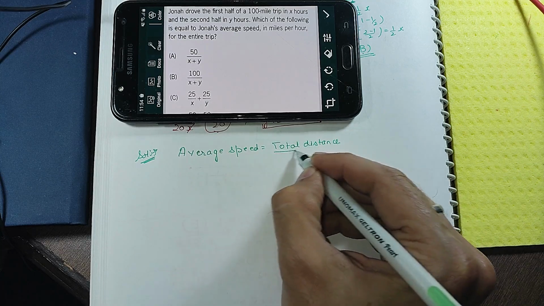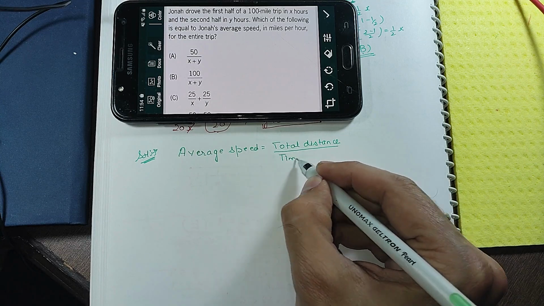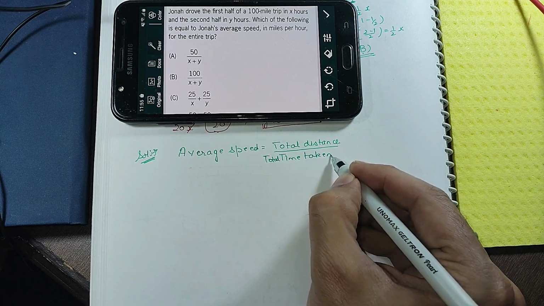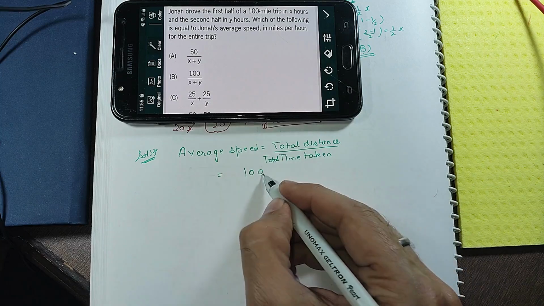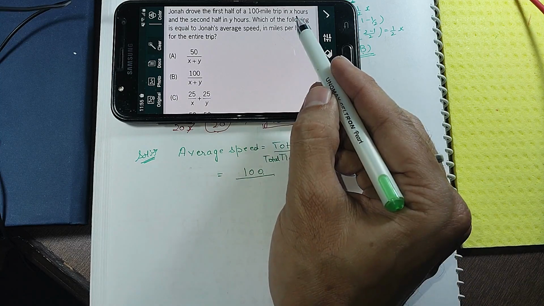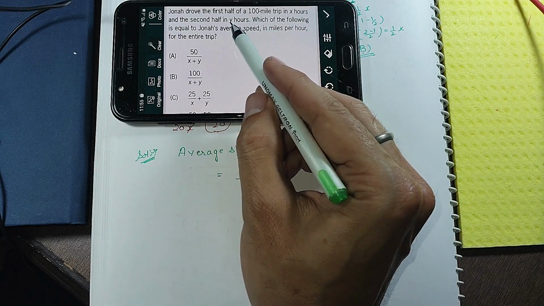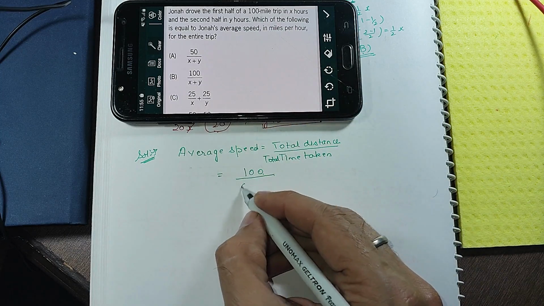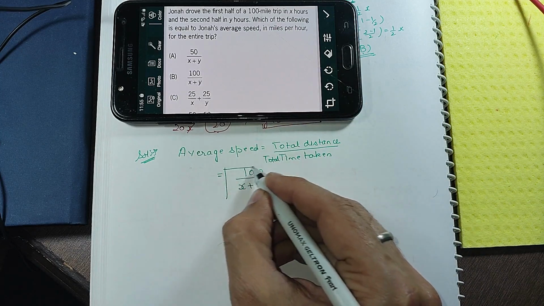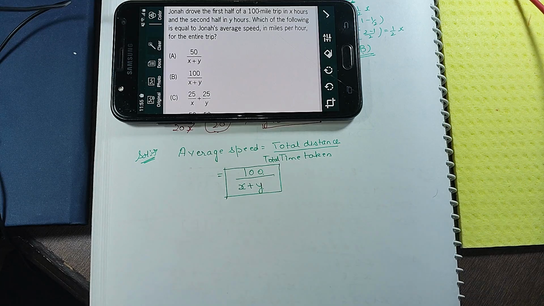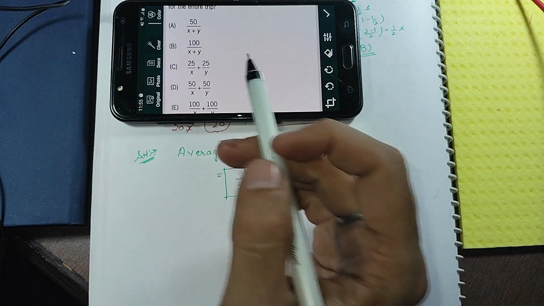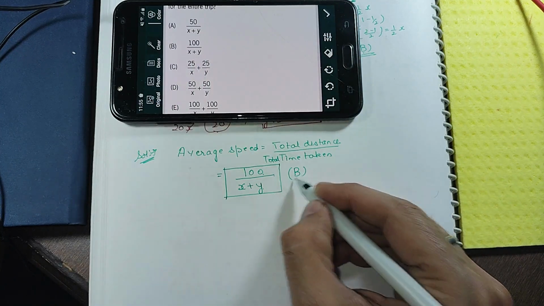Total distance is 100 mile, and total time is x hours for first half and y hours for second half, so total time taken will be x plus y. So in this question he basically wants to test the concept of average speed. So the right option will be C, 100 upon x plus y.